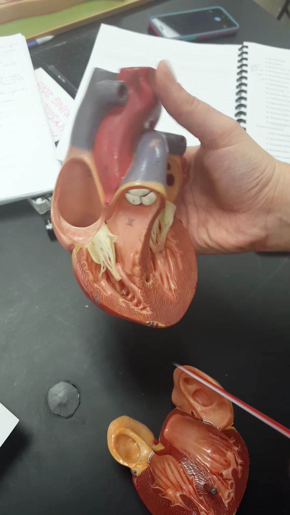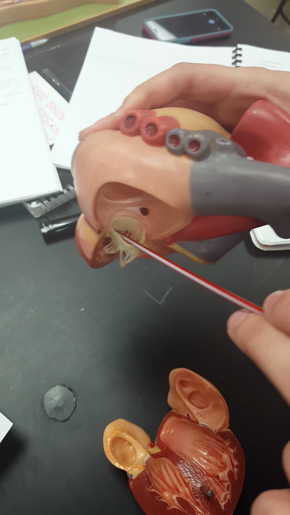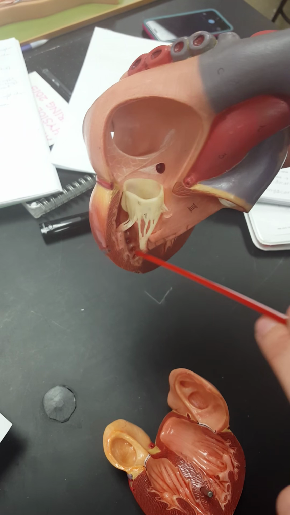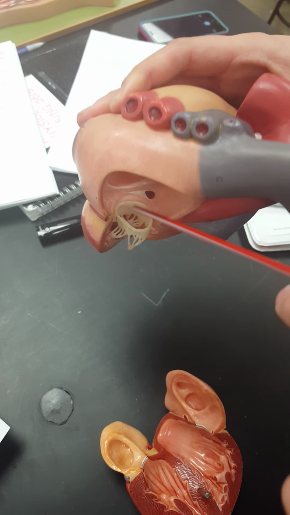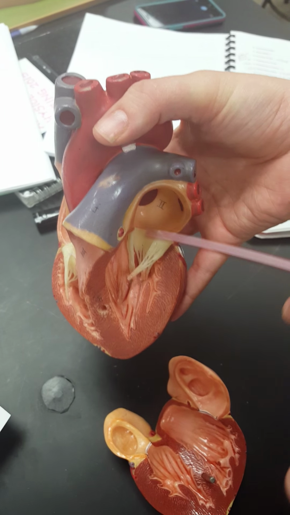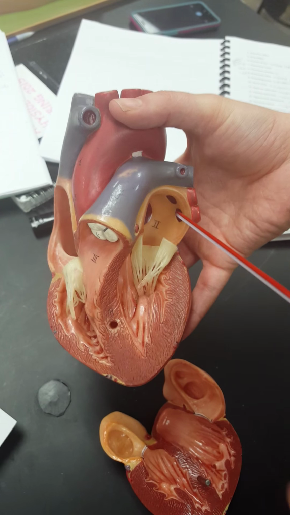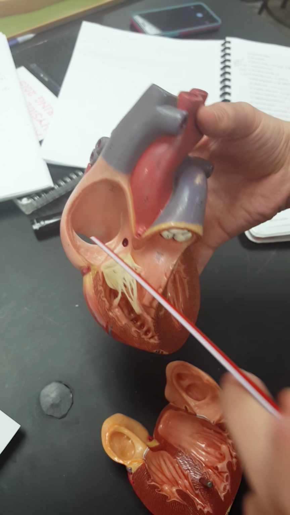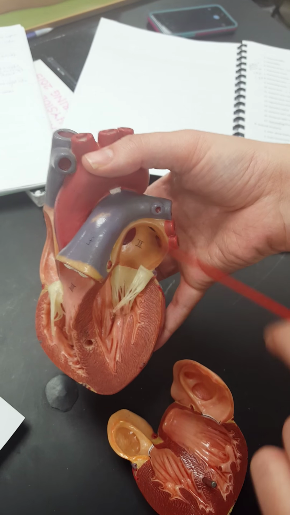The tricuspid valve, which is better to see on the large model, is between the right atrium and right ventricle. It's here. And the bicuspid valve is between the left atrium and left ventricle, which is here. I don't think I said this: this is the right atrium, this is the left atrium.